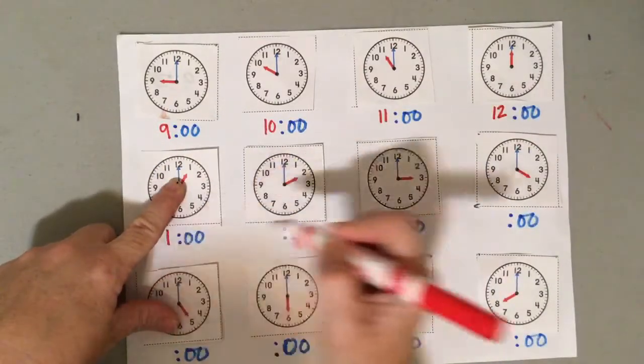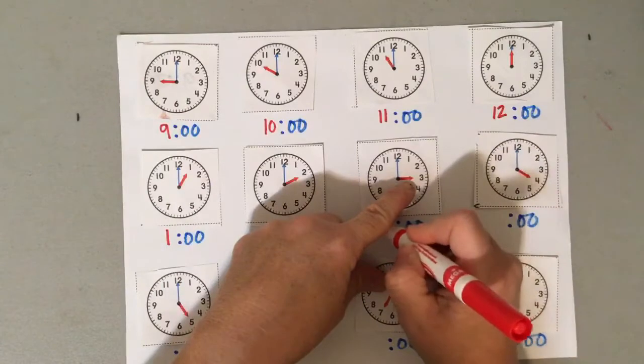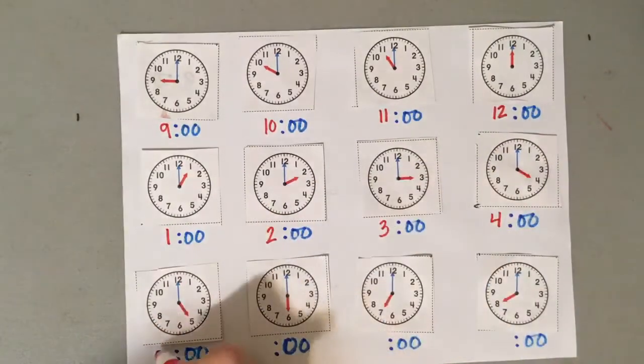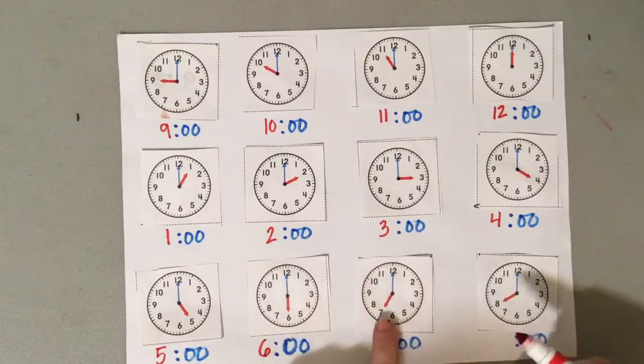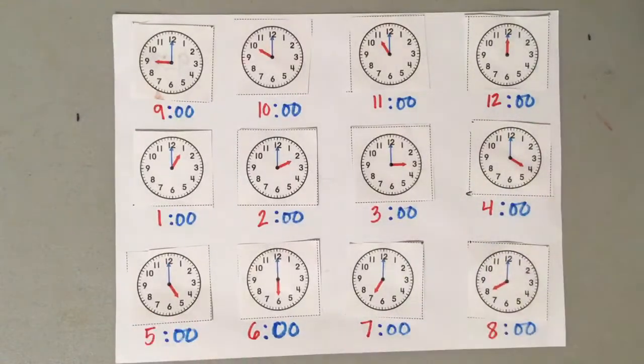Short hour hand is on the 1, 1 o'clock. On the 2, 2 o'clock. On the 3, 3 o'clock. On the 4, 4 o'clock. On the 5, 5 o'clock. On the 6, 6 o'clock. On the 7, 7 o'clock. On the 8, 8 o'clock. Okay? And that's for your Koala Bear math book with linker cubes.